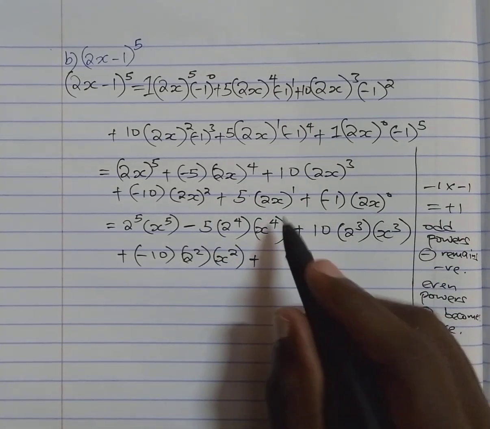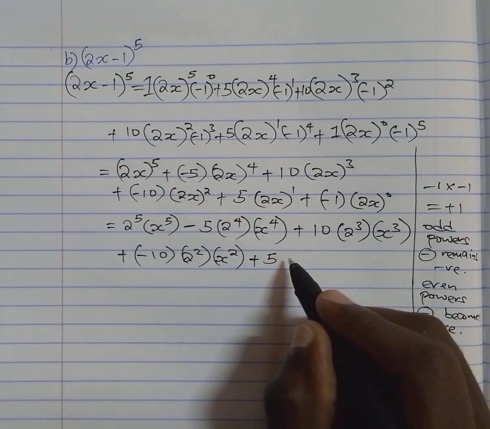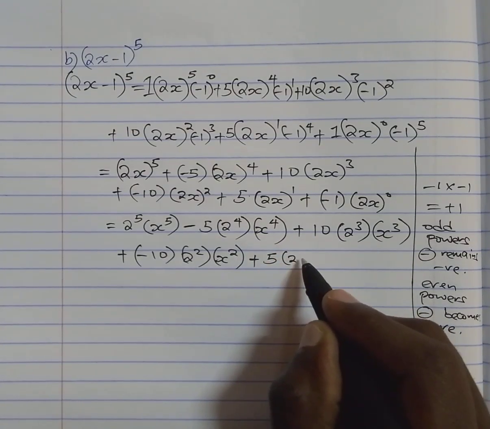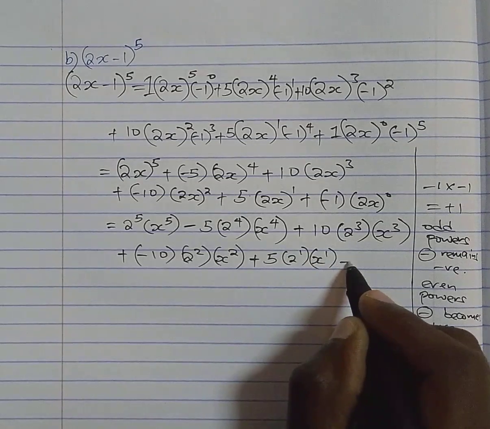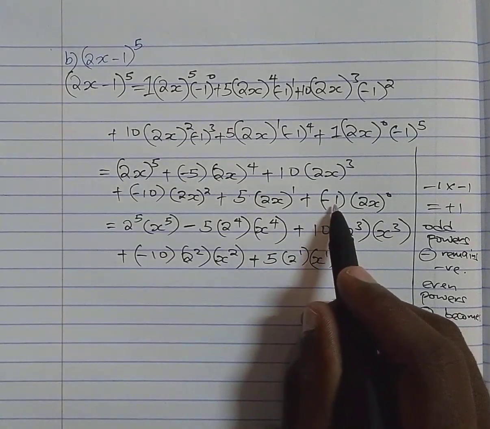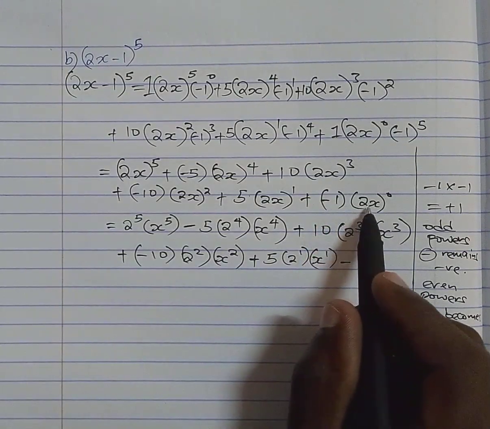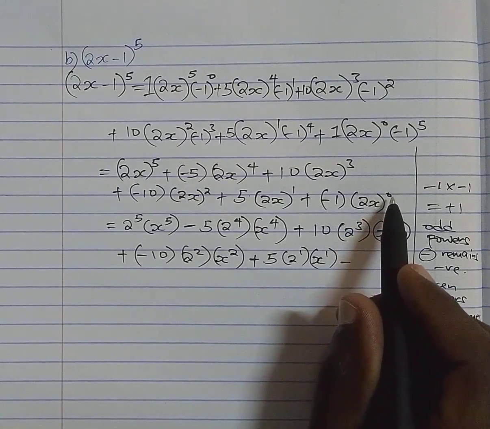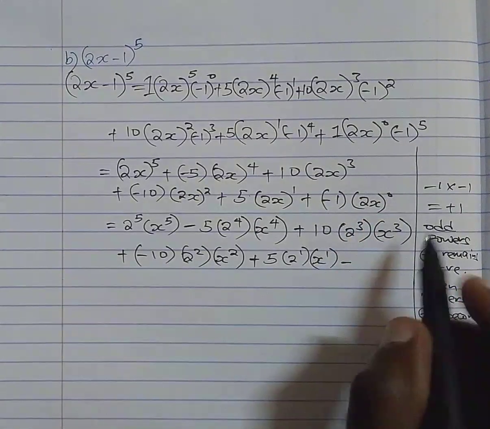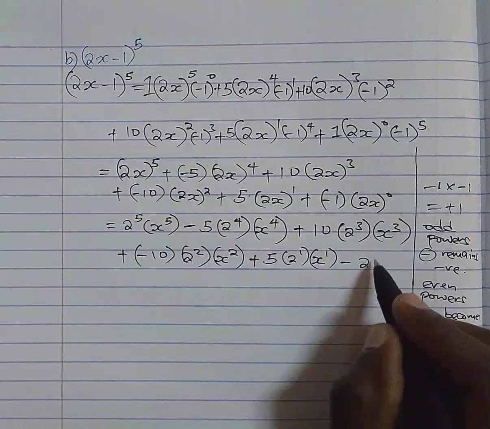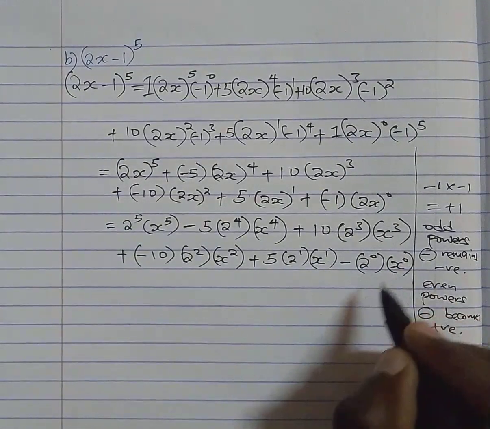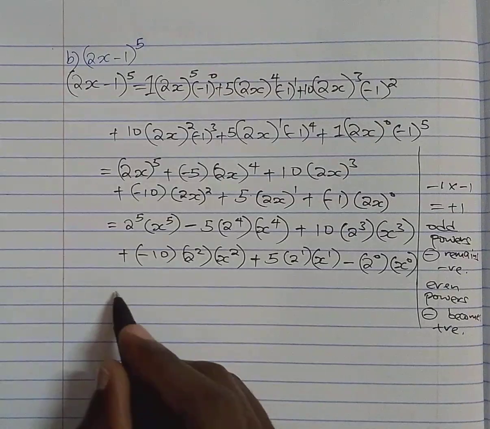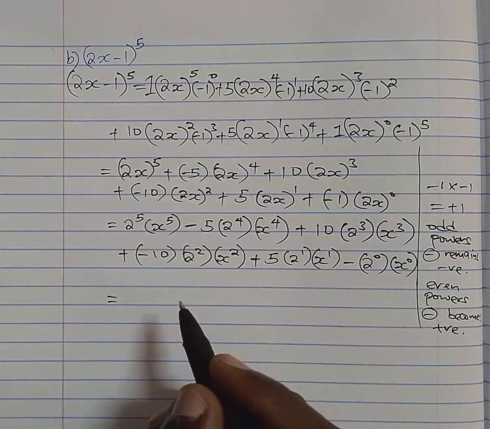Plus, we have 5 here, 2 to the power of 1, and x to the power of 1. And then we have minus finally because of this negative, 2 to the power of 0, and we also have x to the power of 0. So this one, we can simplify it further.